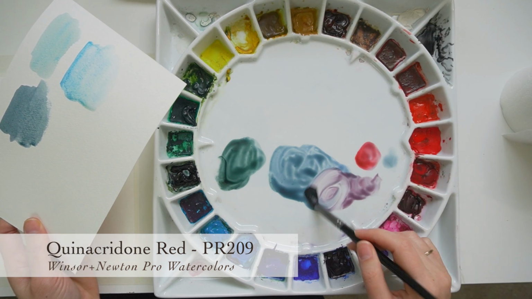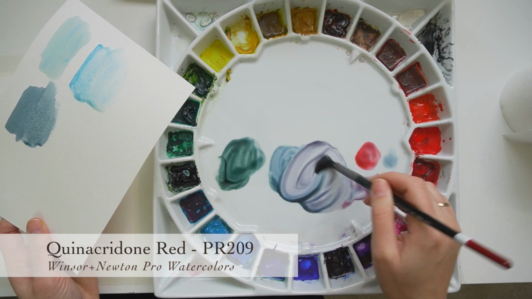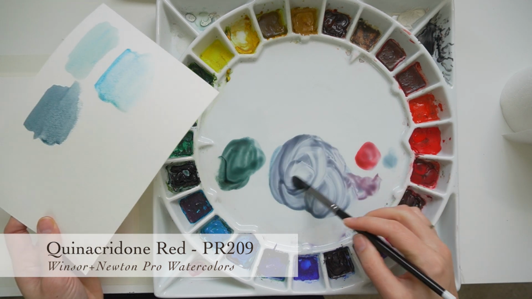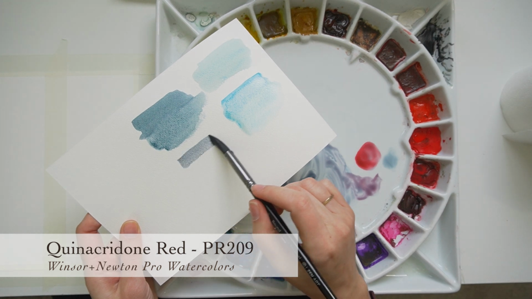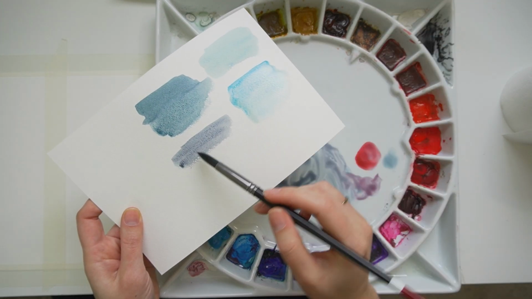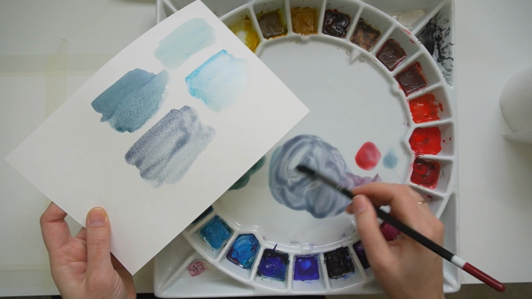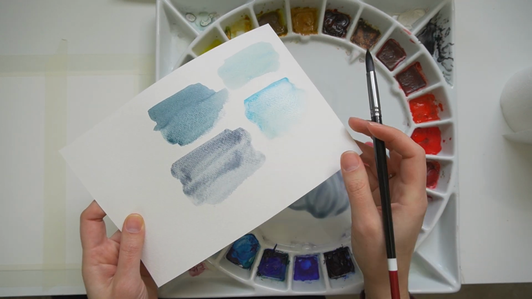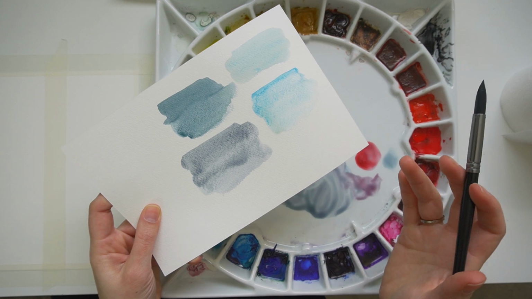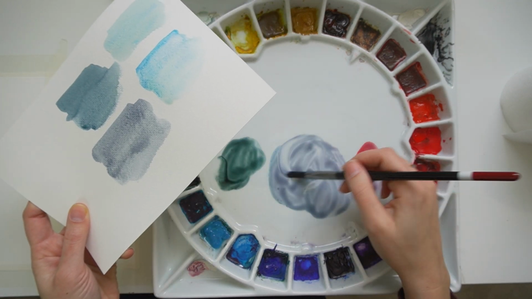See how quickly that became purpley? But just a touch of this adds the perfect smoky gray that I just love. Now this is similar to if you had a very desaturated indigo, maybe a Payne's gray. I've actually never used Payne's gray personally.